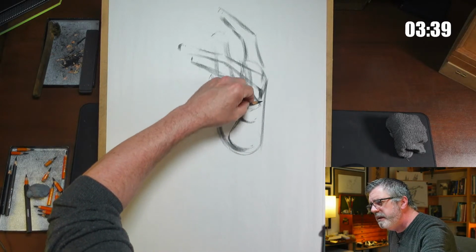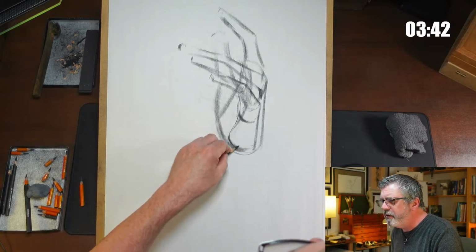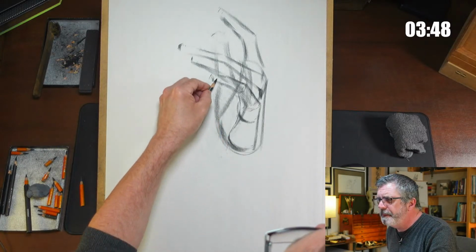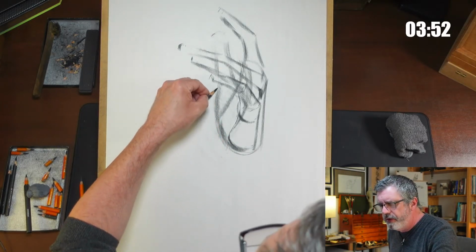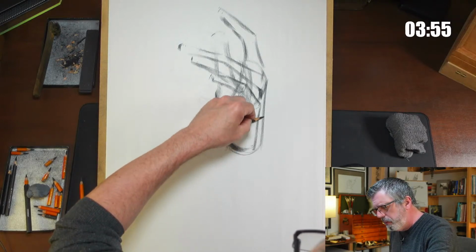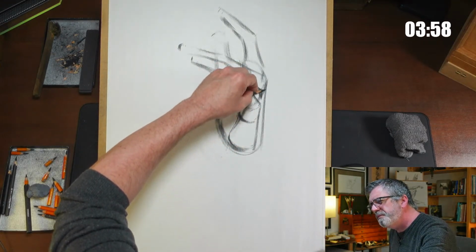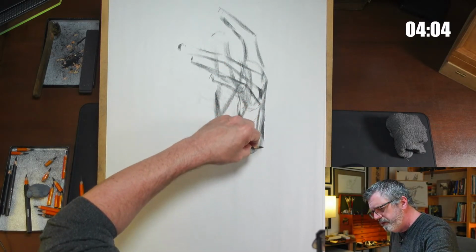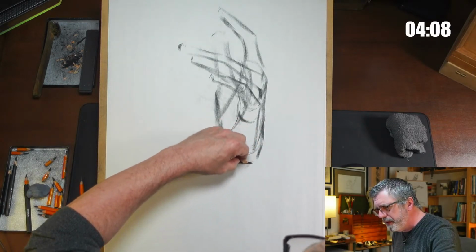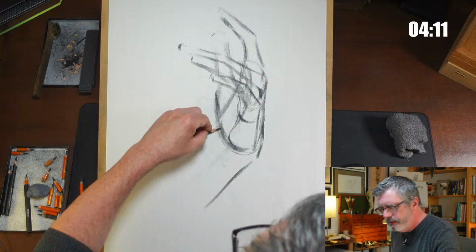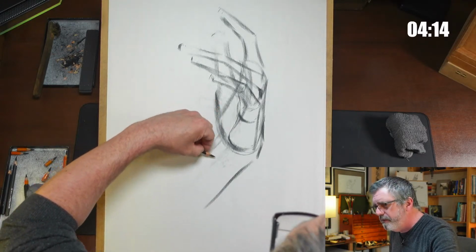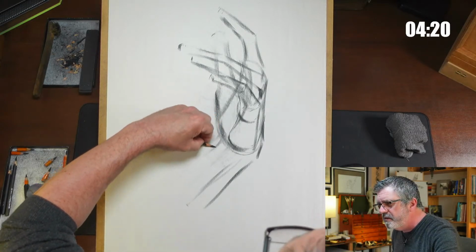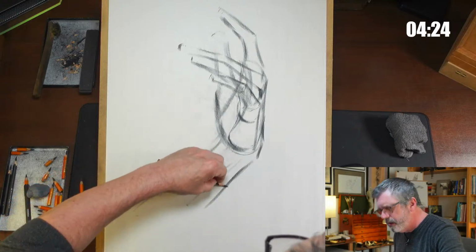When I did that page of hand studies that you saw at the beginning of the live stream, I did all of those in graphite because I find that when I'm drawing something that's so technical, let's say, there is an advantage to working with graphite, because charcoal tends to get just so noisy so quickly.